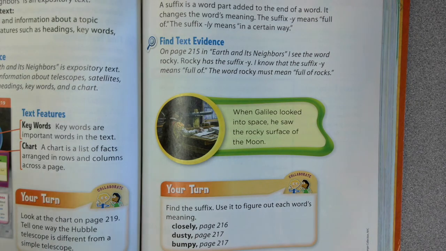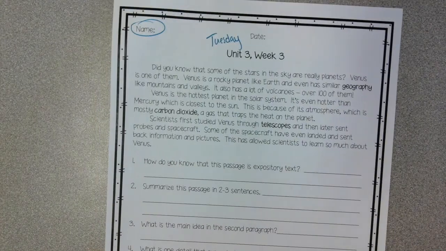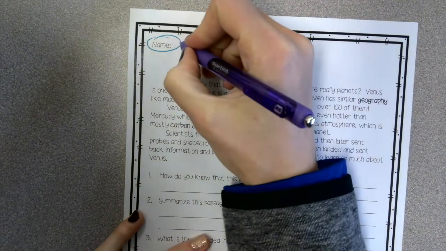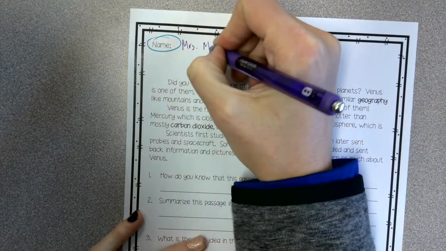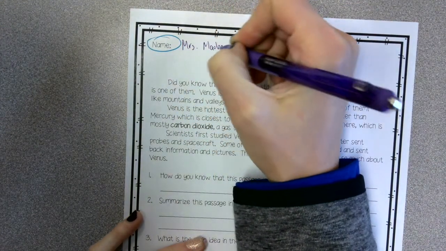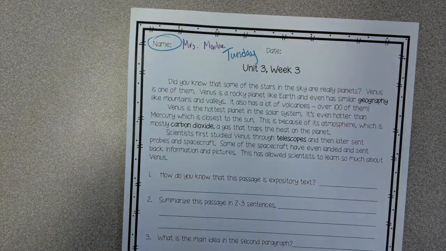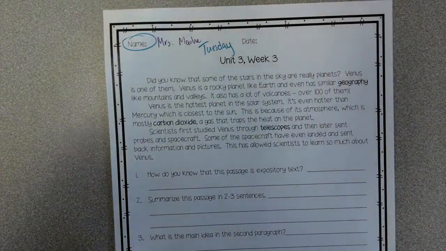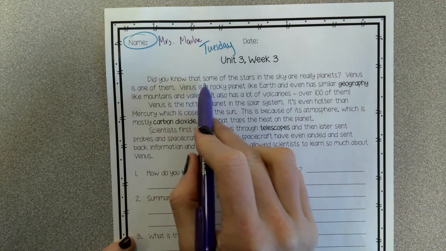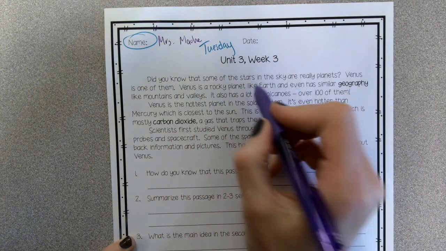All right? Go ahead and take out your Tuesday reading worksheet. Here we've got a story that we're going to read and then answer some questions about it. Make sure you get your name on top. As I'm reading, it's always a good idea to go through and underline things that you think are going to be important later on. Did you know that some of the stars in the sky are really planets?